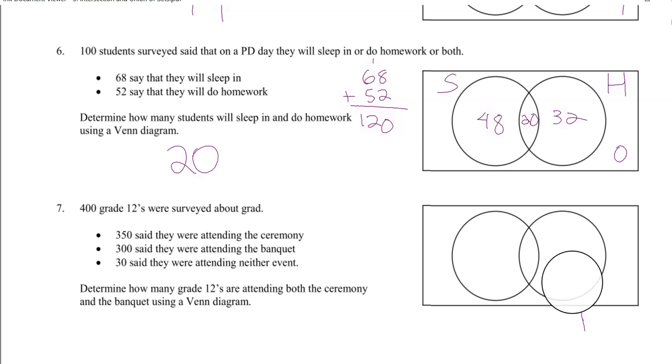All right, last one. 400 students were surveyed about grad. Okay, see if you can fill it in. What do you know?